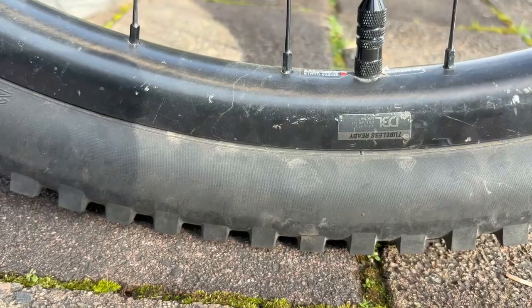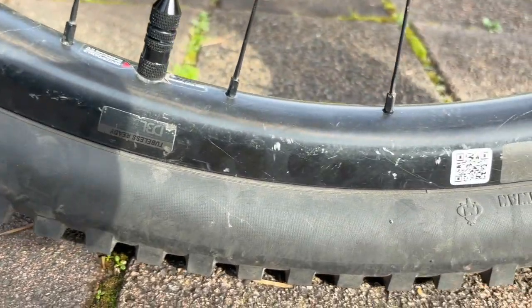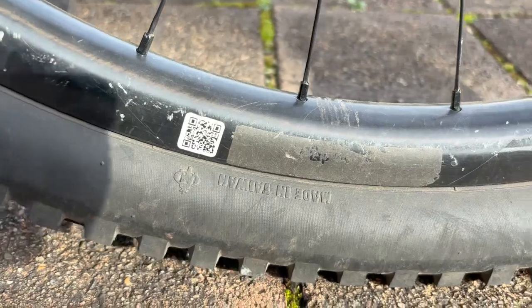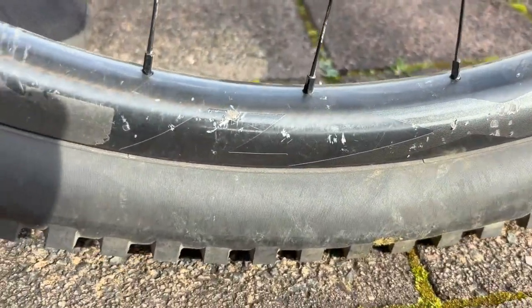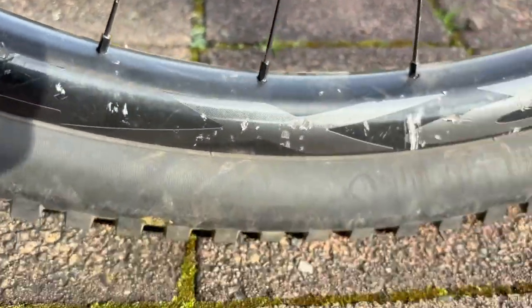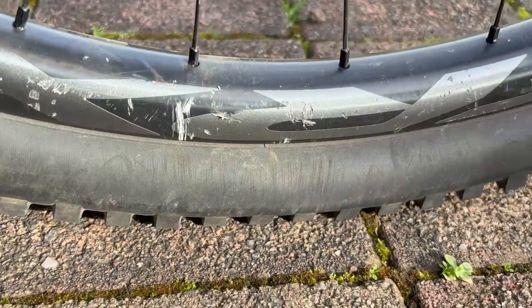Let's have a look. As a tyre rolls down the road or over rough terrain, whatever that might be, those sidewalls compress or deflect, whatever you would like to call it. As that happens, the tyre generates heat internally, and that's really from the friction between all those internal components. As we can see with that tyre rolling, we can see that sidewall compress.